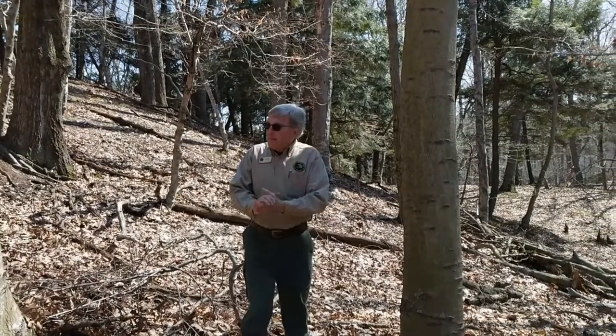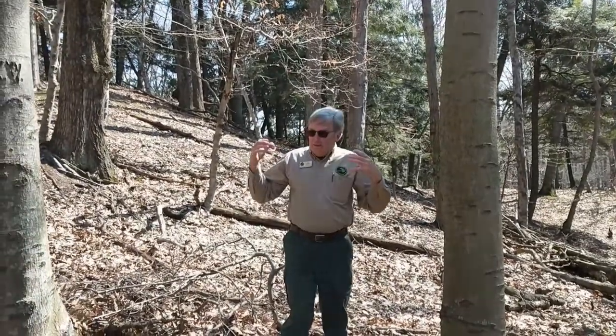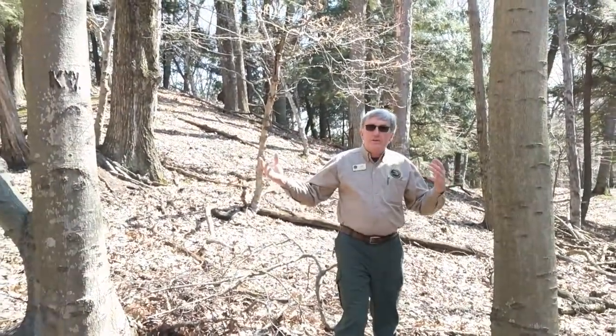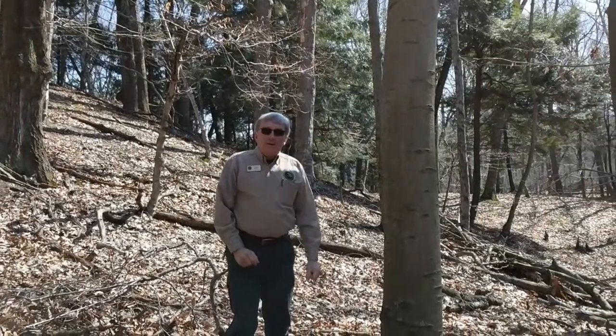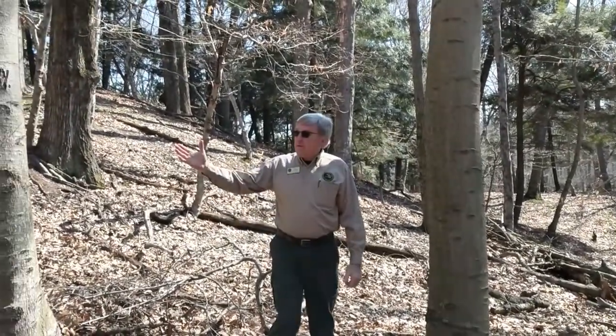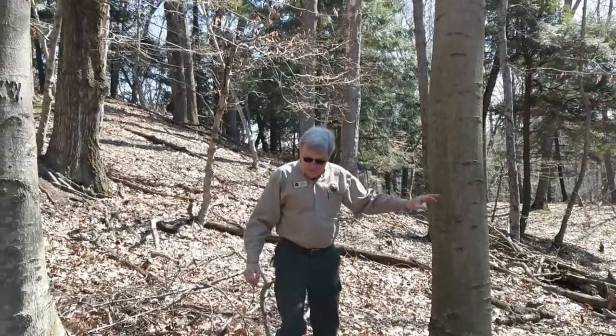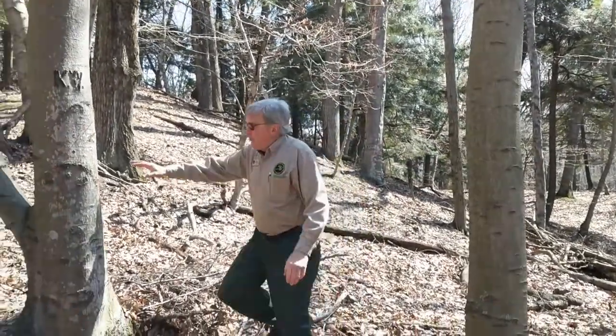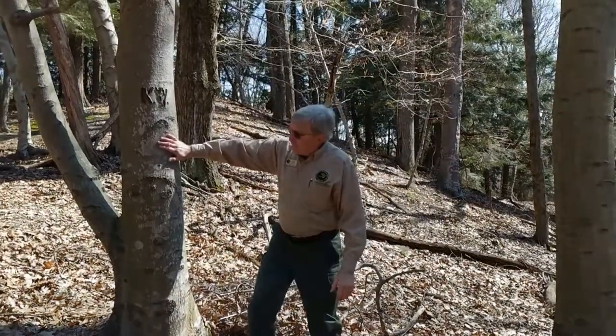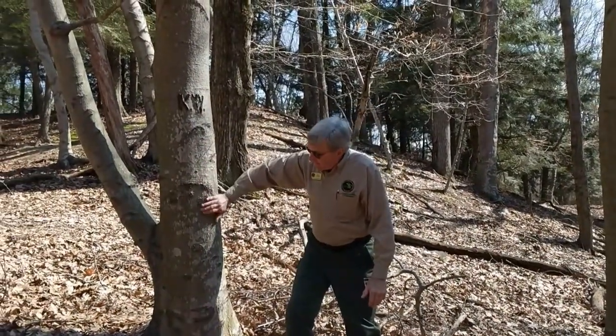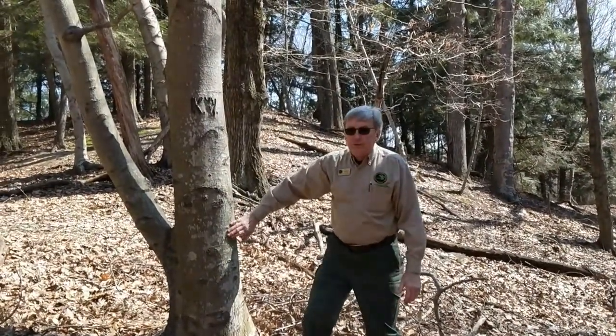All right, I've stopped here because we have a unique tree that grows in North America, this part of the world, and that's called the American beech tree. These two trees happen to be American beech trees, but the American beech tree is unique because it's one of the few trees that, as it grows bigger and older, keeps a smooth, nice bark.